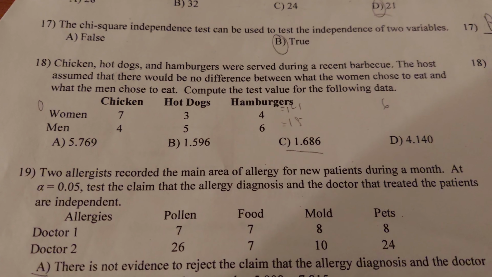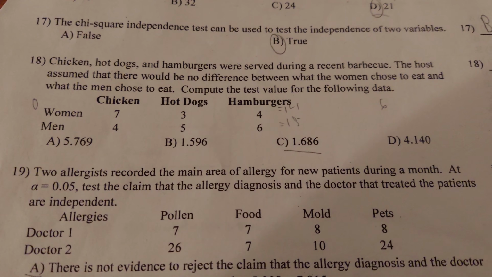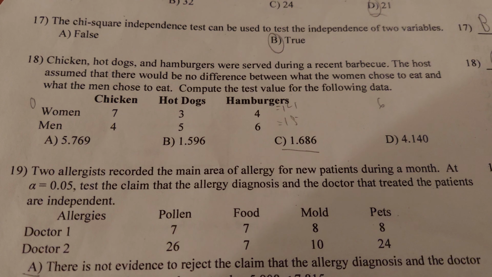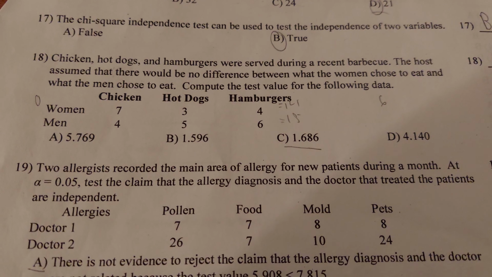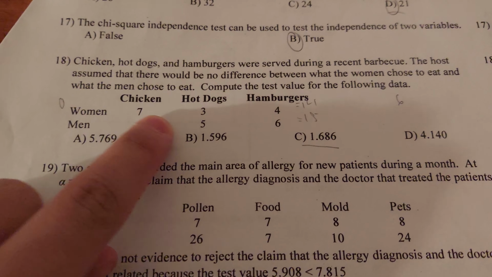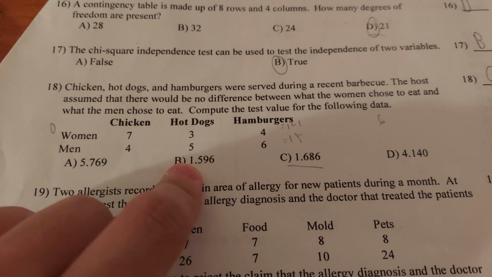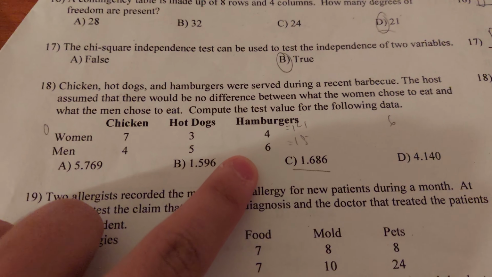Chicken, hot dogs, and hamburgers were served during a recent barbecue. The host assumed that there would be no difference between what the women chose to eat and what the men chose to eat. Compute the test value for the following data. Women ate 7 chicken, 3 hot dogs, and 4 hamburgers, while the men ate 4 chicken, 5 hot dogs, and 6 hamburgers.